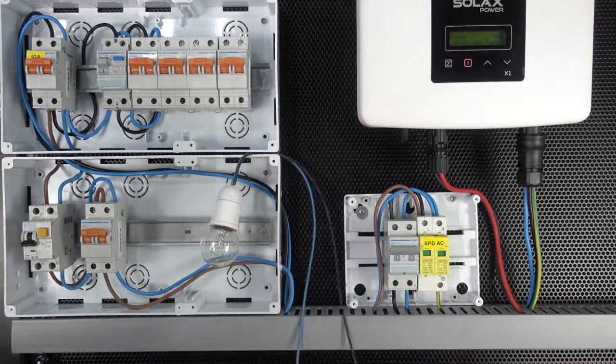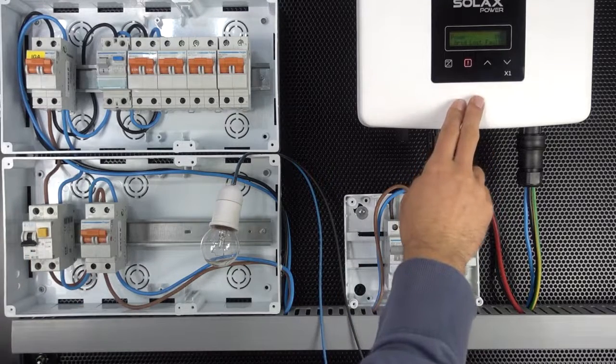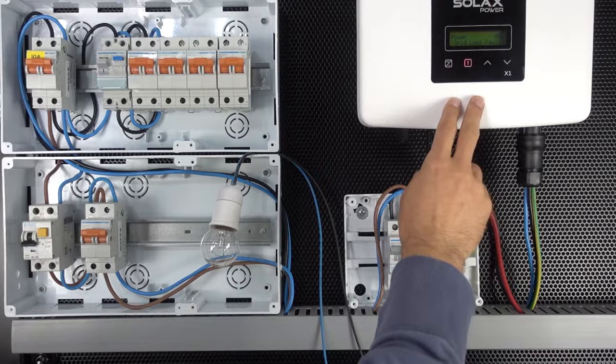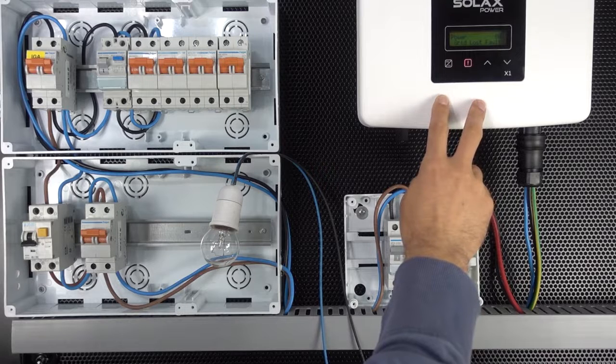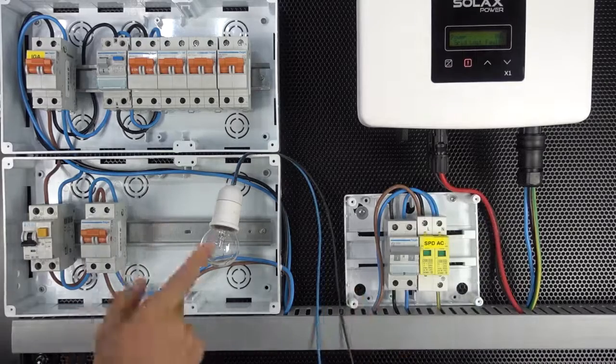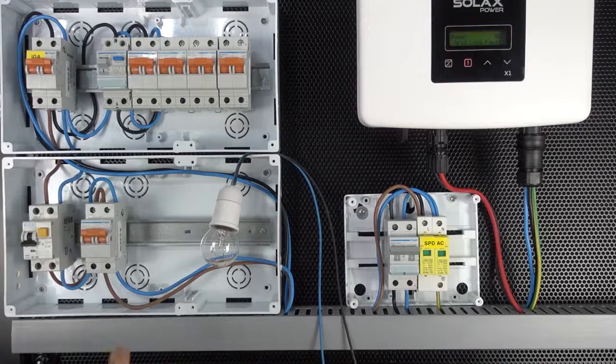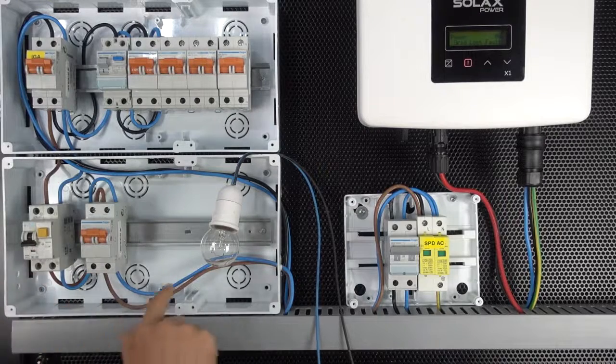There you can see how the differential trips, and logically the grid inverter disconnects totally since it has lost the connection with the alternating current and it has to be disconnected. So, as we have been able to verify, in the case of a short between the phase conductor and the grounding, this differential that protects this line trips.